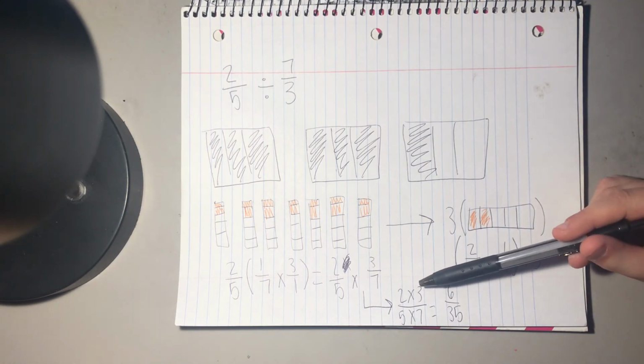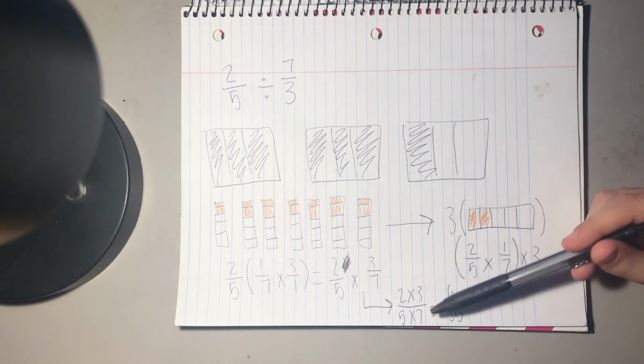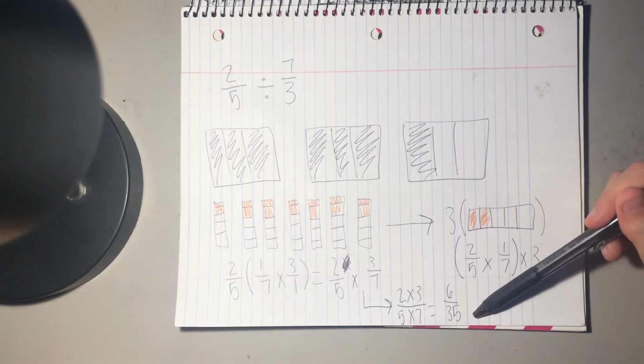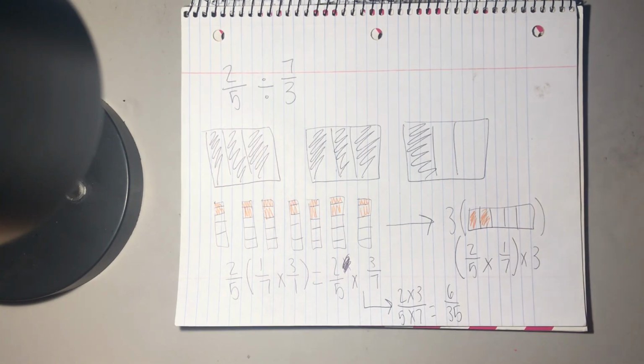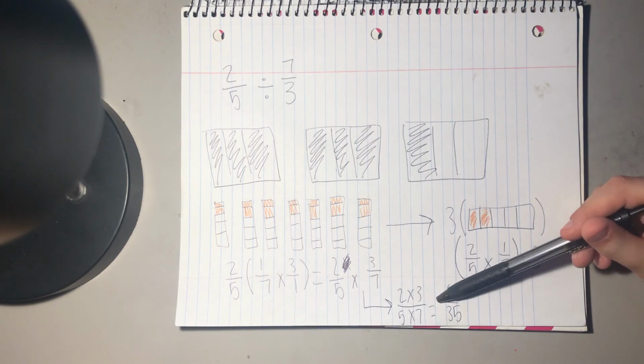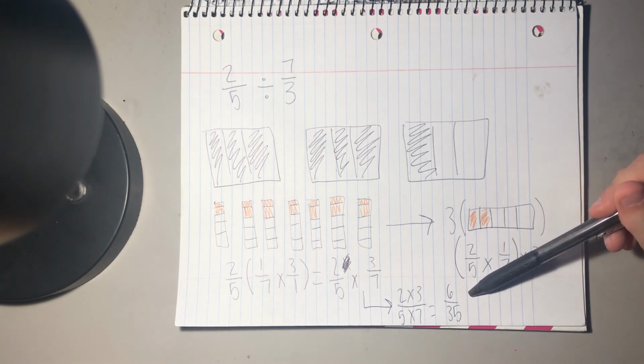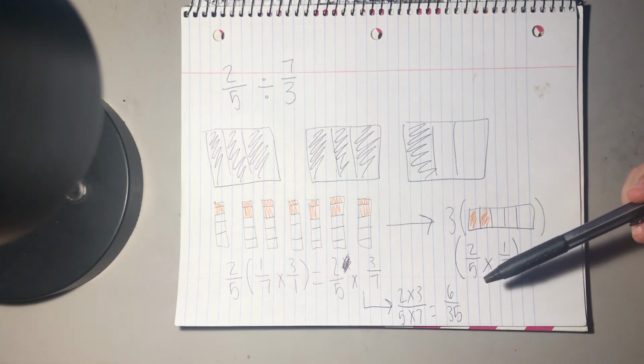Now we can do 2 times 3, which equals 6, and 5 times 7, which equals 35, which would be the denominator. Now we can know that there are 6/35 brownies in one batch.